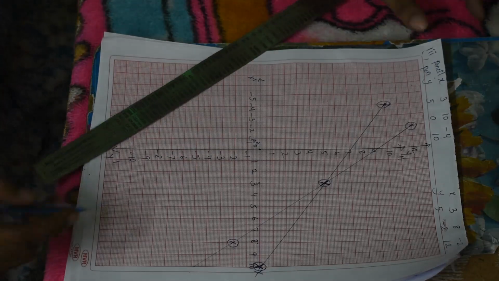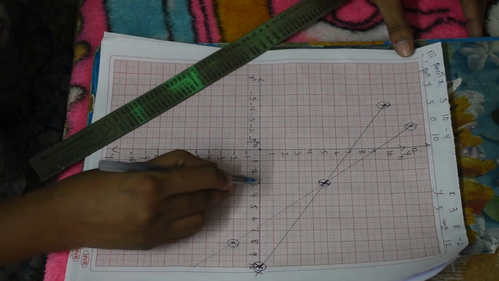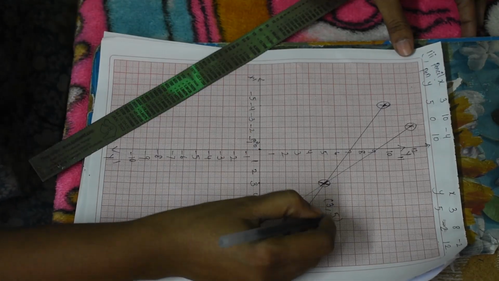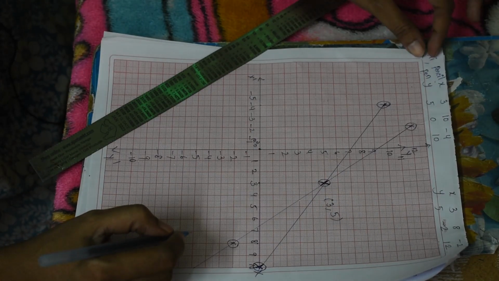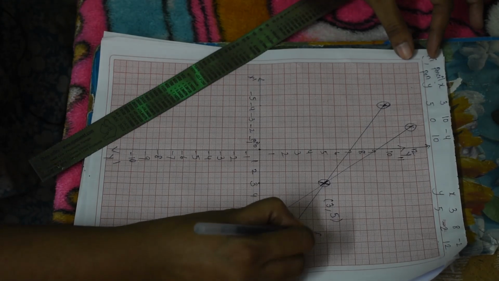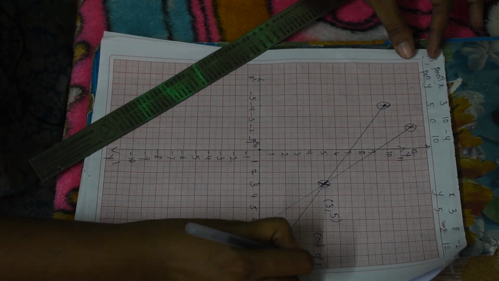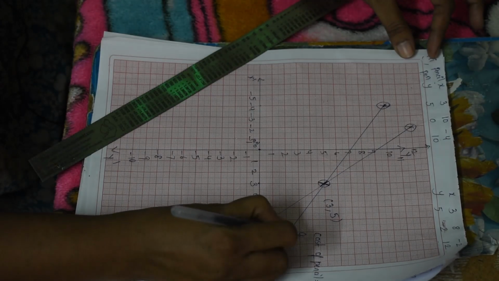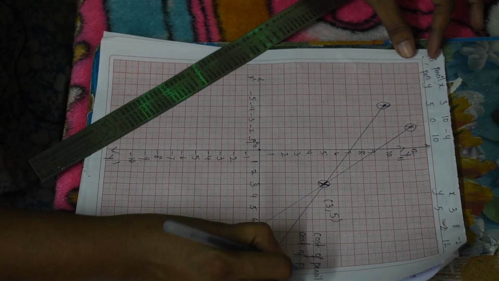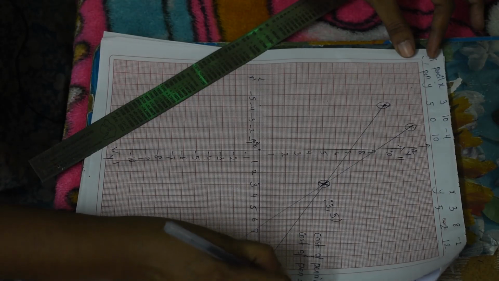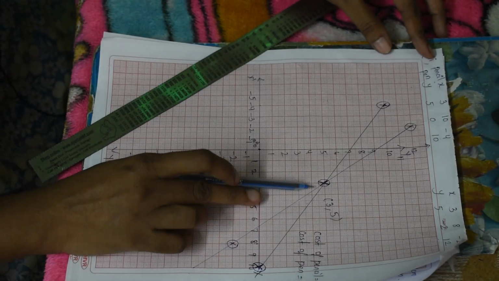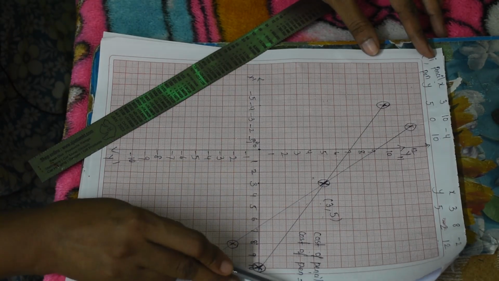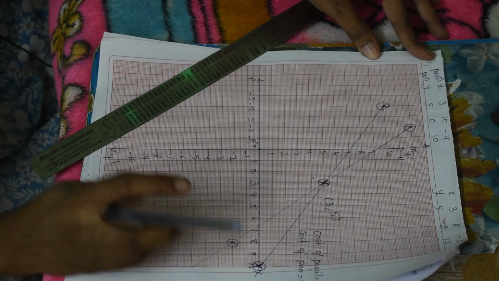So the intersection point is nothing but in the x direction 3 and y 5. So 3 comma 5. So the cost of pencil is 3 rupees. Cost of pencil is equal to 3 rupees. And cost of pen is equal to 5 rupees. So the intersection point is our solution. The intersection point is 3 comma 5. Cost of one pencil is 3 rupees and cost of one pen is 5 rupees.